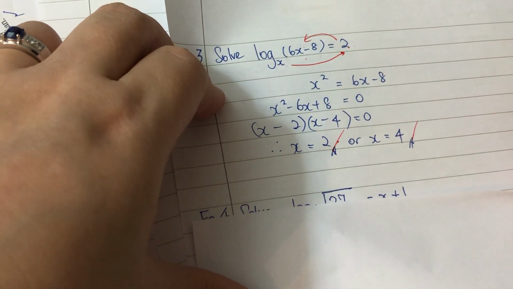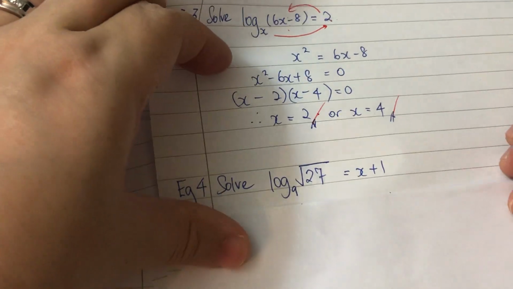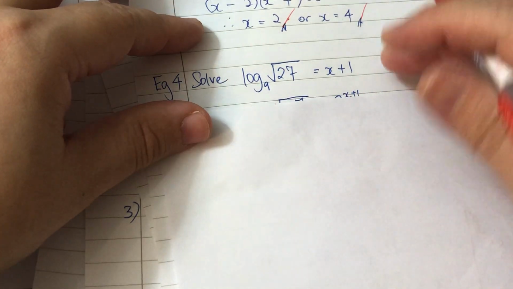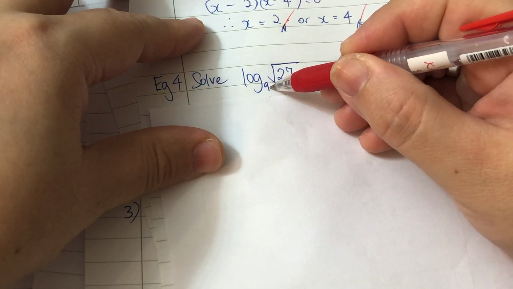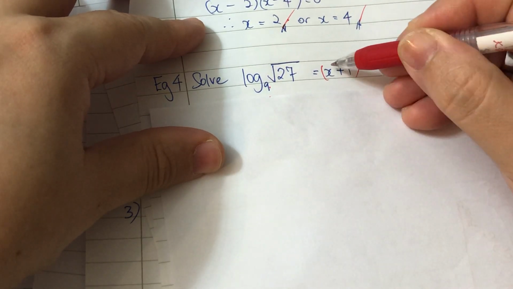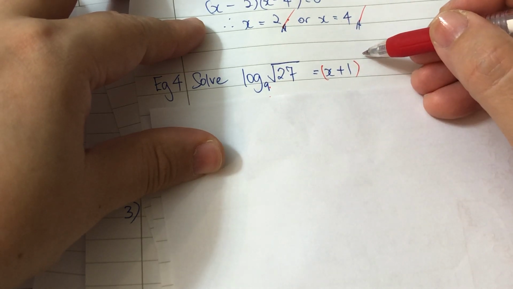Okay, now let's look at the next one. Wow, this one looks difficult, but no big deal. It only looks scary. Okay, life is like that. Things that look scary actually are very simple. Okay, again, this is your base. This is your index. But this index, you must put bracket, okay? Otherwise, you will make mistake, okay?